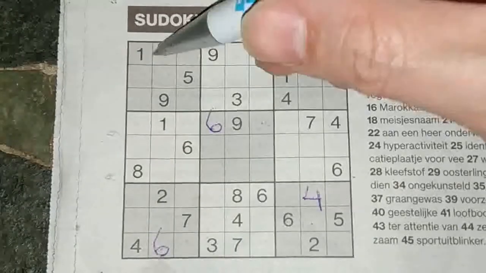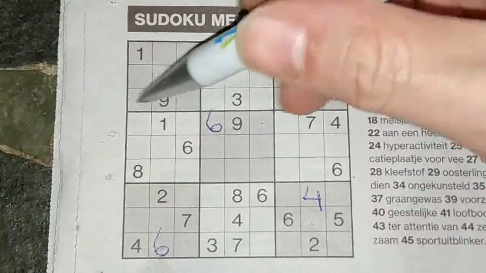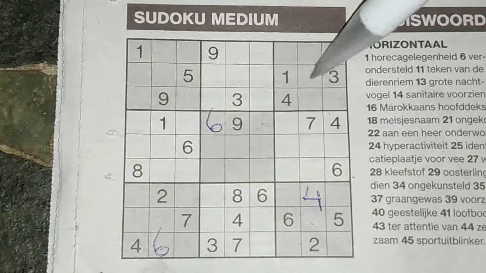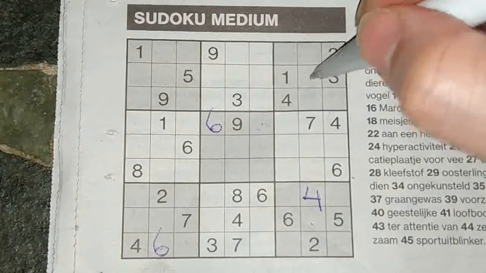A 9 in the first row, a 9 in the third row, so in the second row, the only place for the 9 should be here.